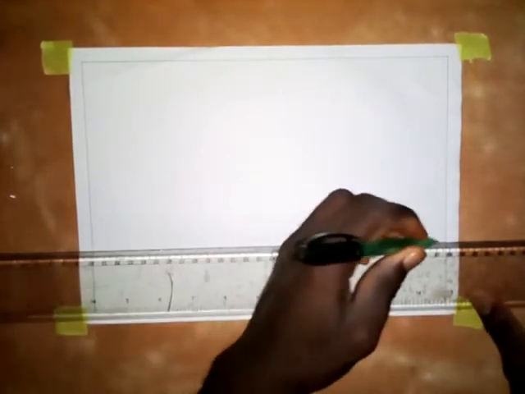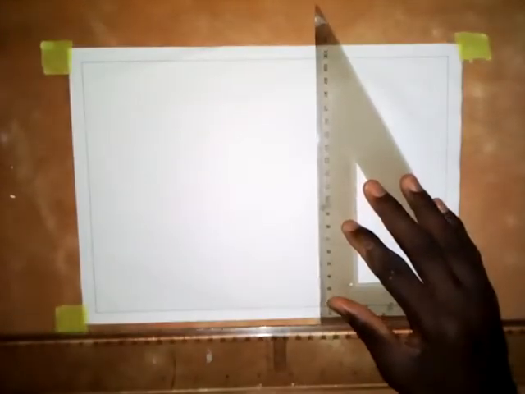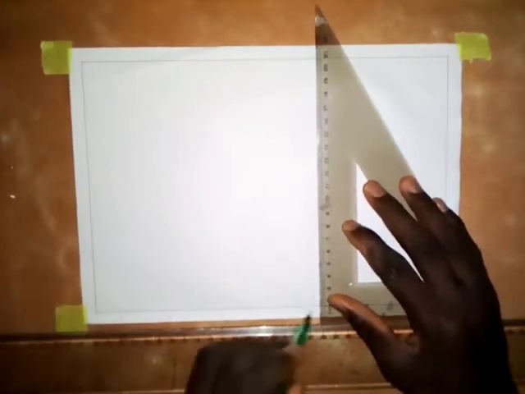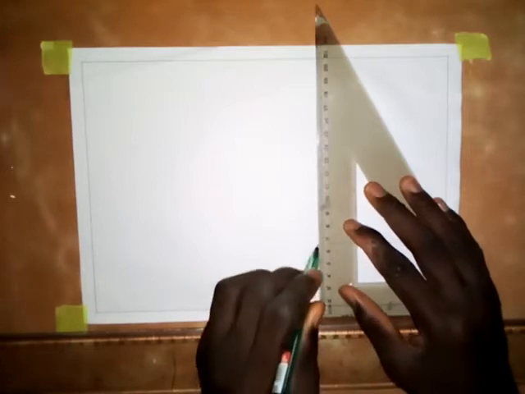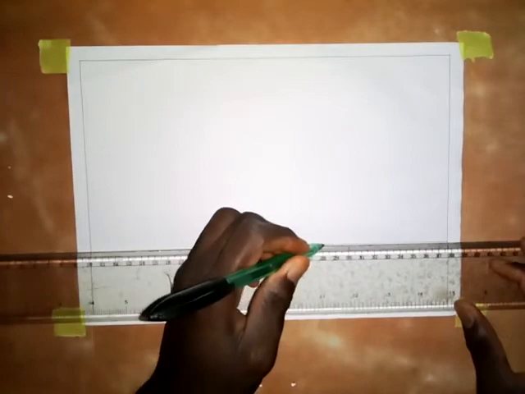Okay. So after you have done this, the next thing that you need to do is to draw a horizontal line from where your 50 millimeters ends. So just draw it like this. Then you draw a vertical line up. So put your set square here and draw a vertical line. So I need to connect them together.